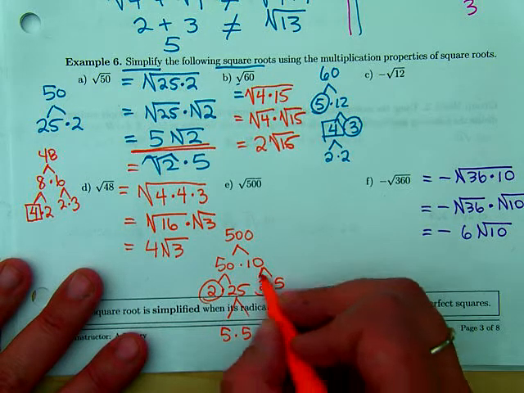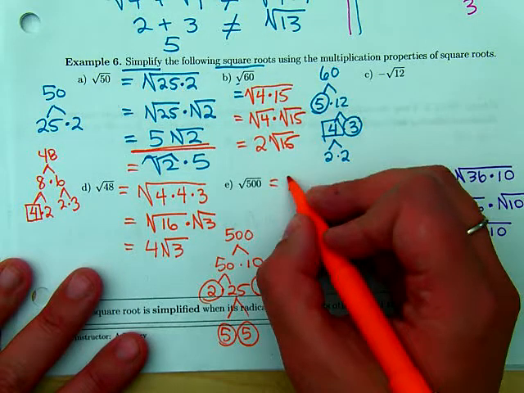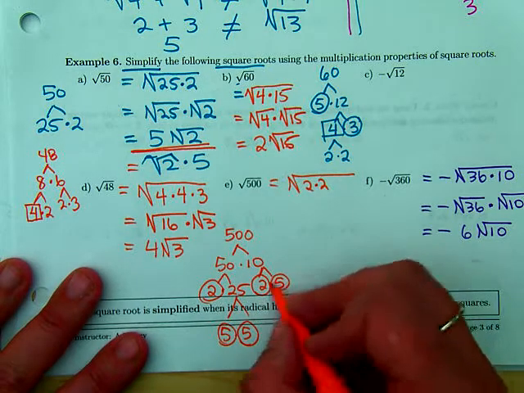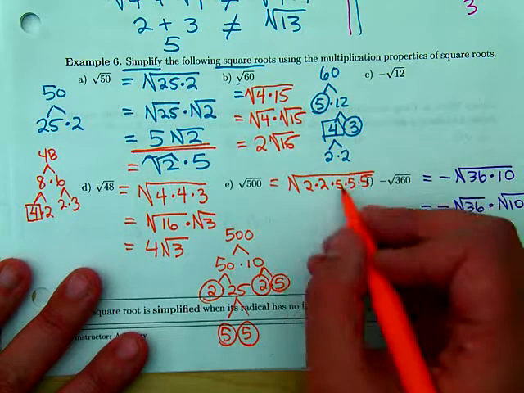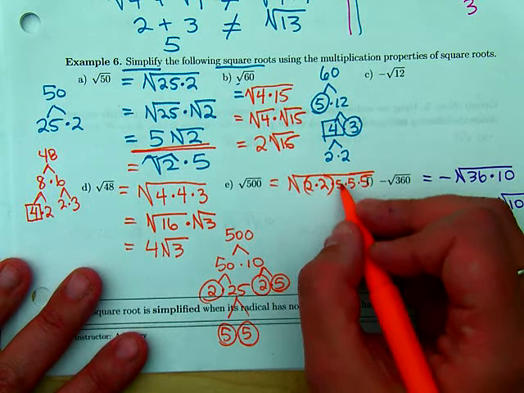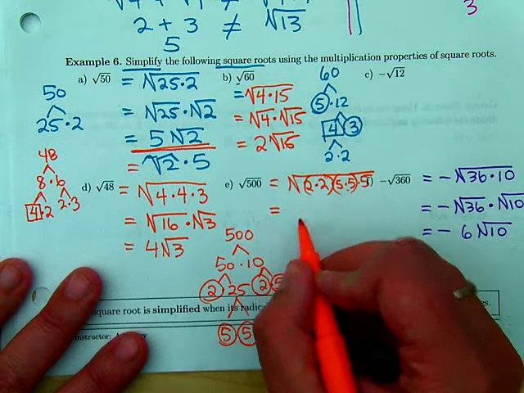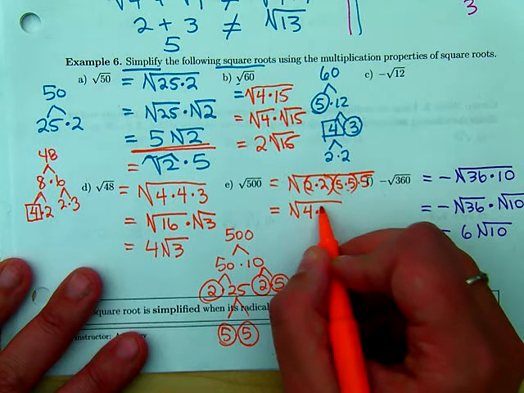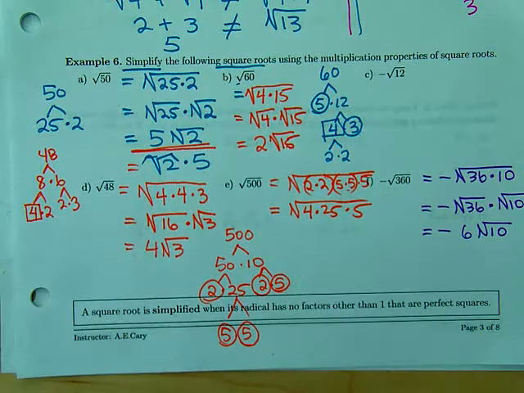So these are all prime. The prime factorization of 500 is 2 times 2, there's 2 2's, and 5 times 5 times 5. Any number that's doubled is a perfect square, right? Because that's 4 and that's 25. So 4 times 25, those are both perfect squares, times an extra 5. This extra 5 is not a perfect square, so it has to stay locked inside the radical.